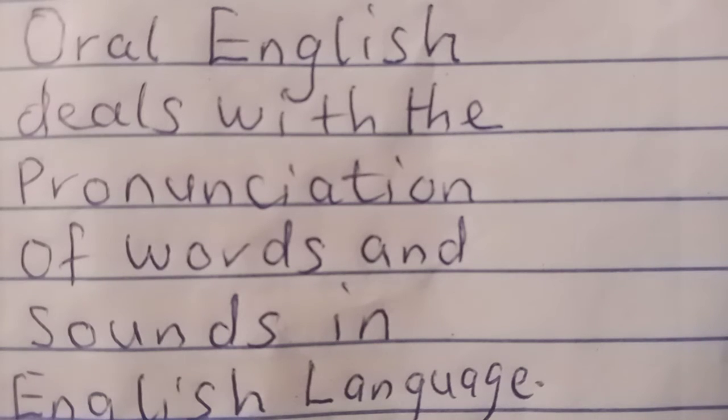You must have an understanding of the speech sounds, and of the stress patterns and the intonation in English language, so that when you put them together, you will pronounce words and make sentences that sound in the correct way in English language. And that is why oral English is emphatic about speaking properly.